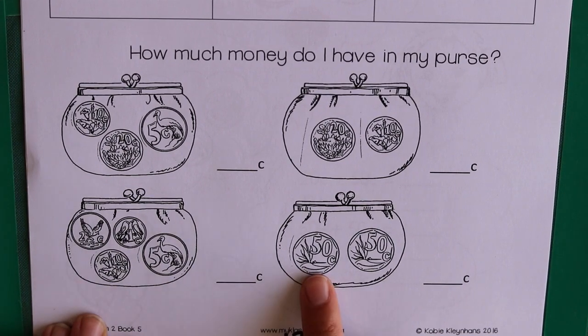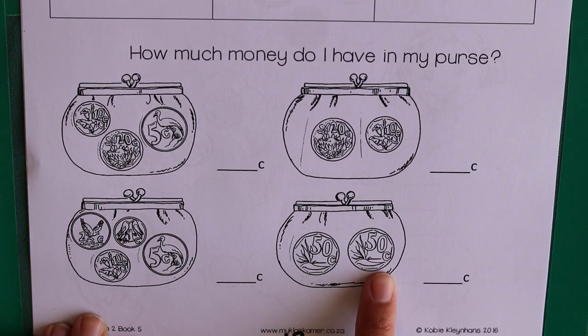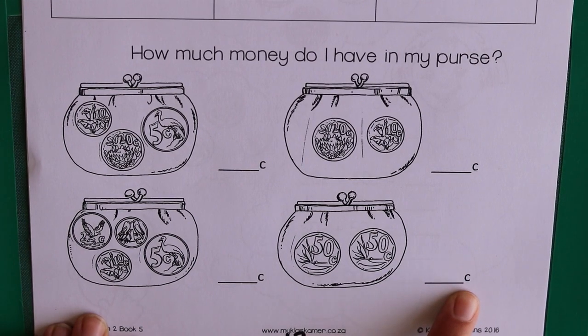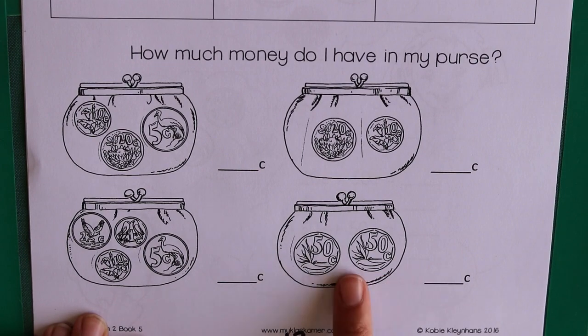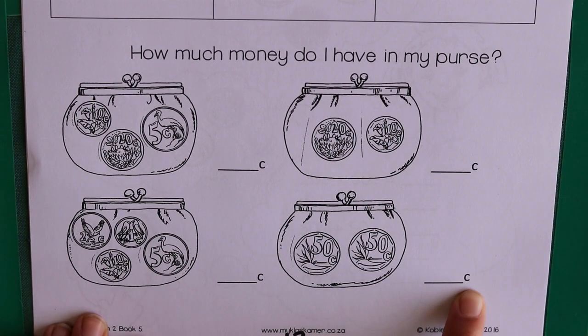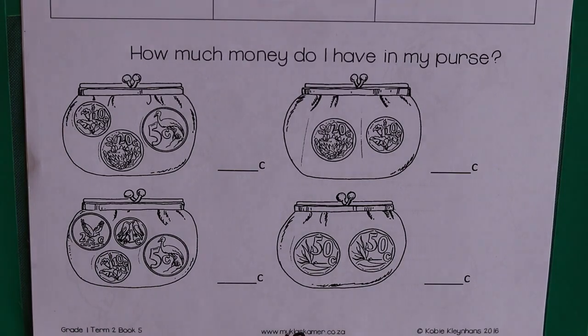And then again, 50 cents plus 50 cents. Right, they did put a K there, so they want to know how many cents it is, not how much rand it is. Remember we said 50 plus 50 is 1 rand, but they want to know how many cents it is. So just plus 50 and 50 together to give me how many cents there are. Right. Well done.